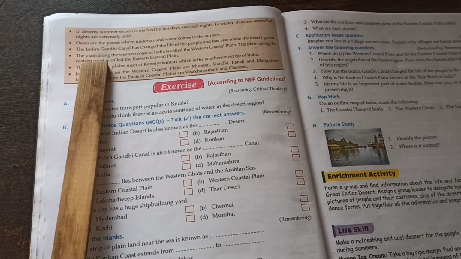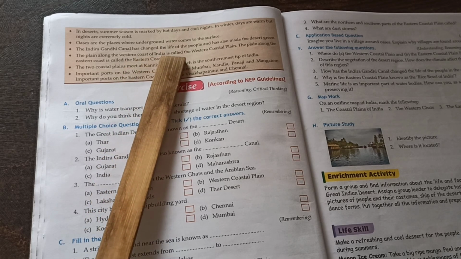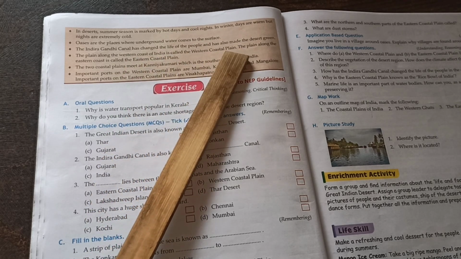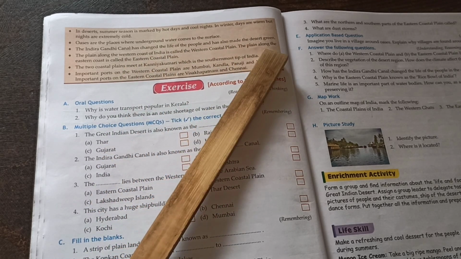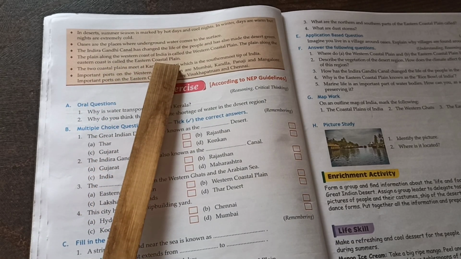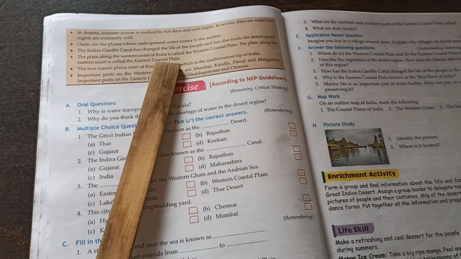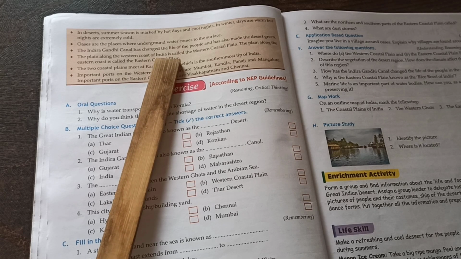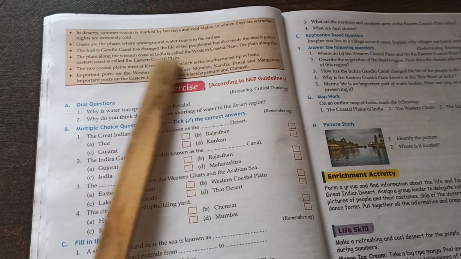The plain along the western coast of India is called the Western Coastal Plain. The plain along the eastern coast is called the Eastern Coastal Plain. What is the Eastern Coastal Plain? What is the Western Coastal Plain? Your teacher can give you questions of this type, and the answer is here.